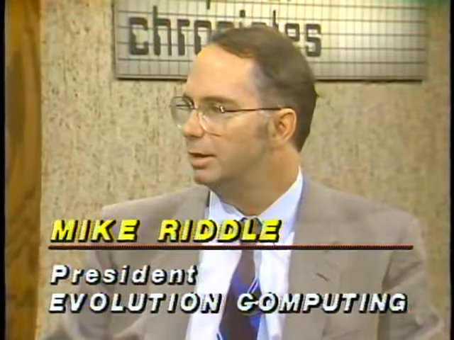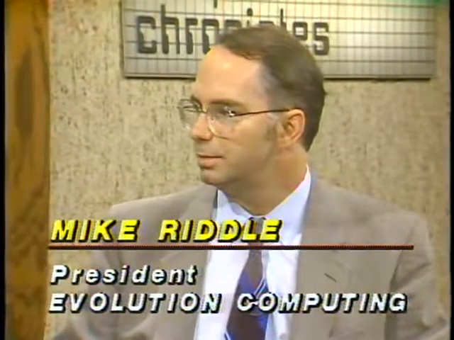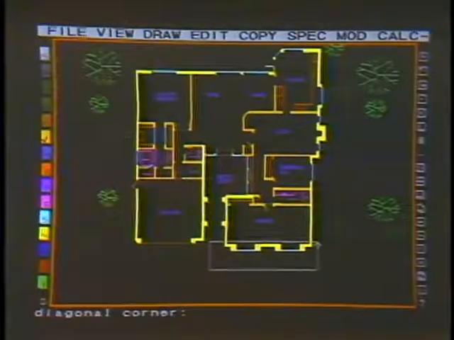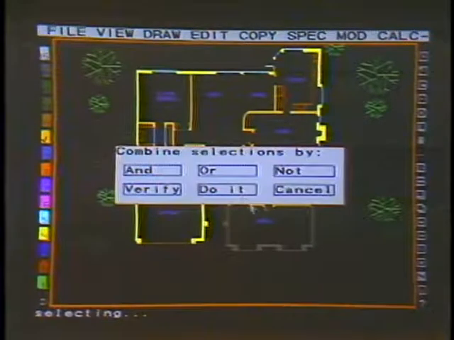Okay, Mike, you have FastCAD up there now, and show us what you do with FastCAD and how it is different from what we've just seen. Okay, this is the floor plan of the house I live in, and as an example of something we actually did, we changed one of the bedrooms to make an office out of it. It was a little narrow, so we expanded it and moved the wall out 2 feet.